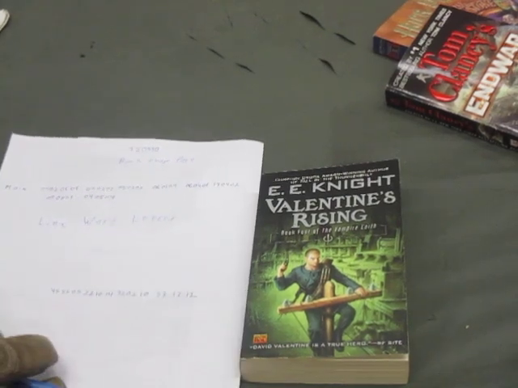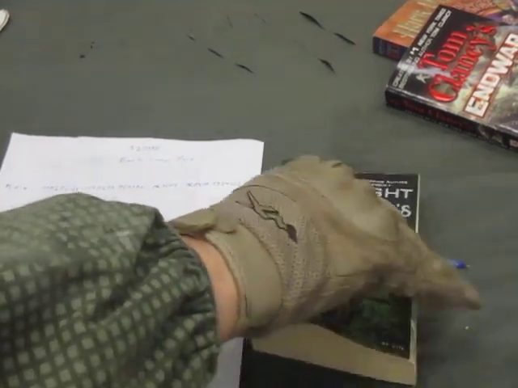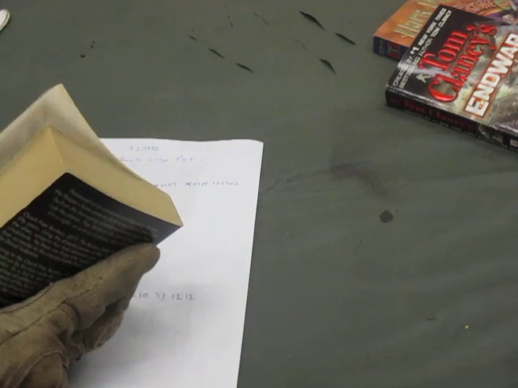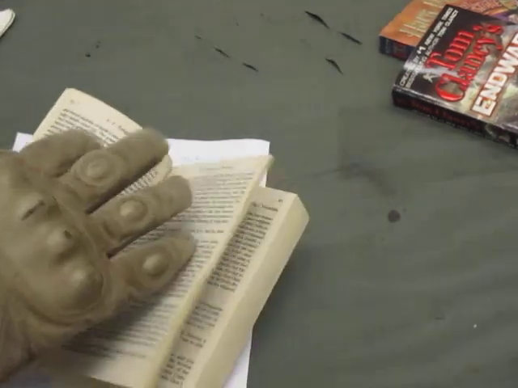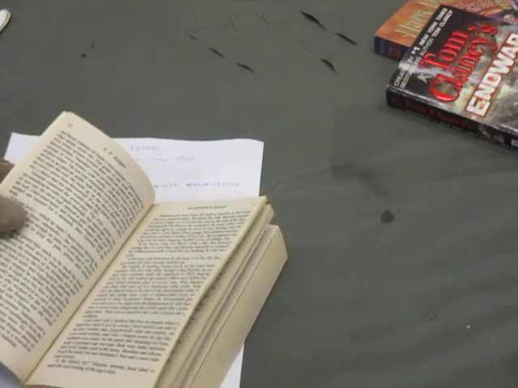So, we'll go in here. I got it, chapter 1, page 10. So it's in here. So we'll ignore this for right now.